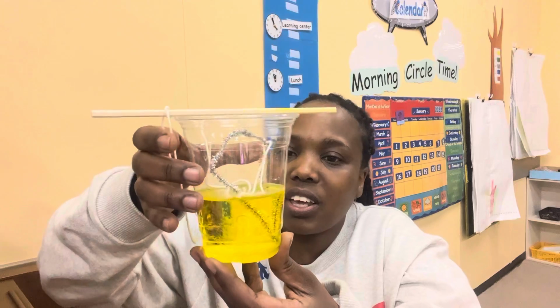So KG5 students made crystals, and as you can see from one of the students' experiments, I don't know if you can see it quickly, the crystals have already started forming.